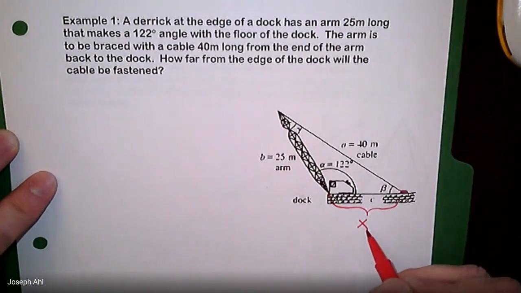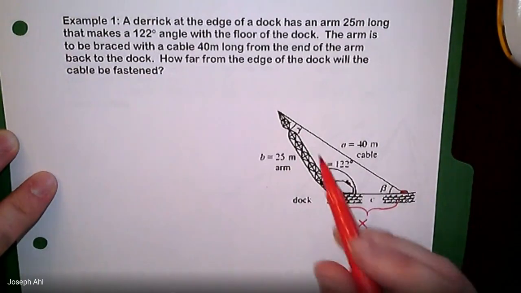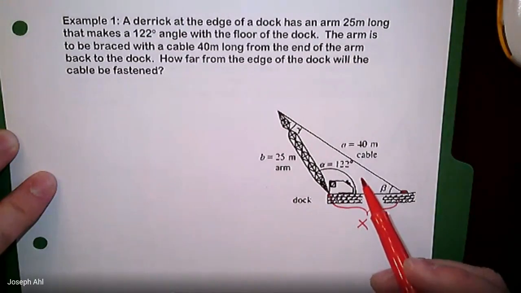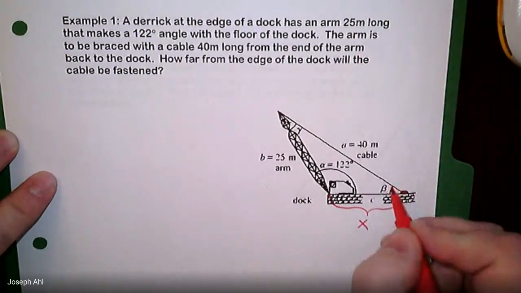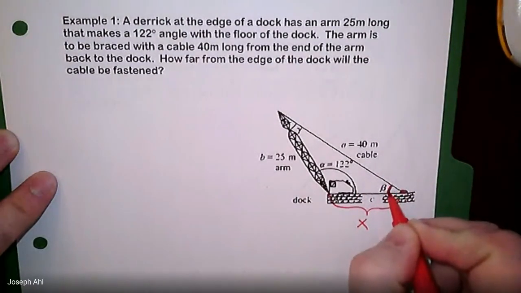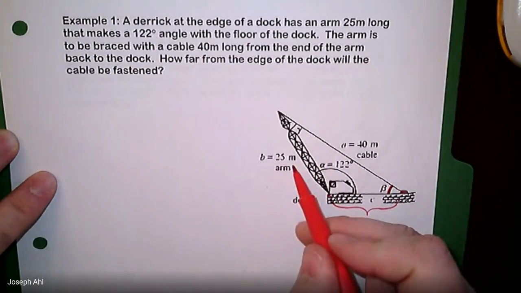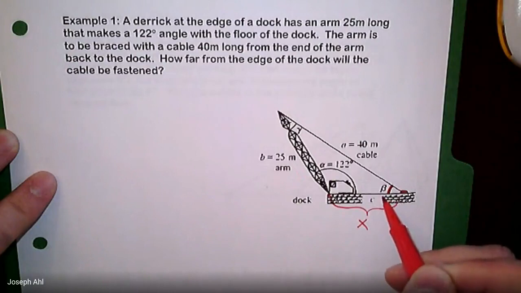So in order to find that, if I'm going to use that law of sines idea, I need to know the angle across from it, which right now is not known to us. So if I look at the given information, the only thing that we have enough info to find right now is actually where angle beta is located over here, because I know the side across from angle beta is 25. So I'm going to find angle beta first, and then hopefully you'll see what we're going to do from there.